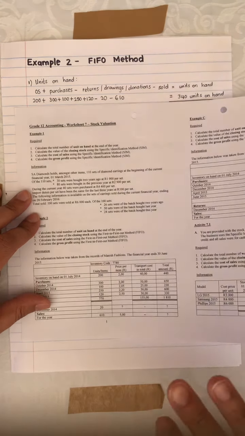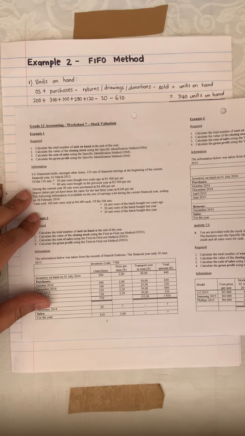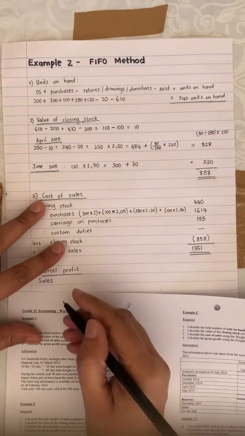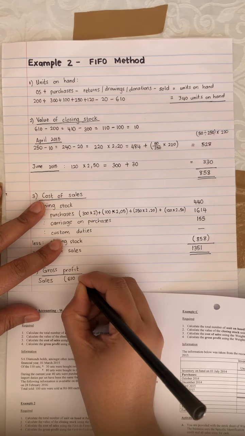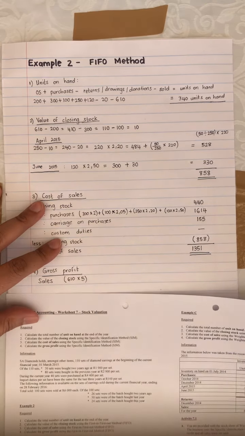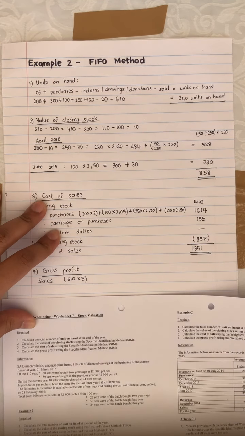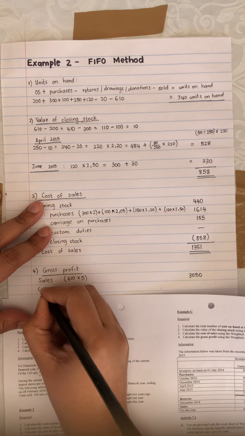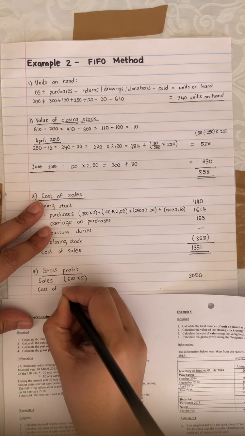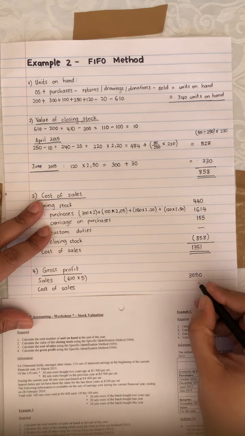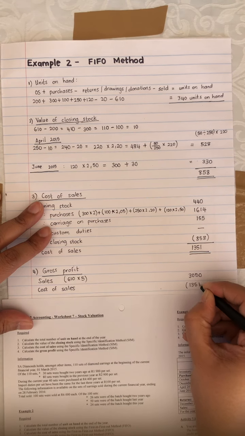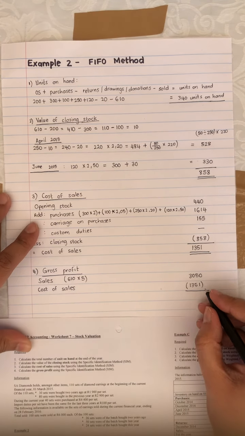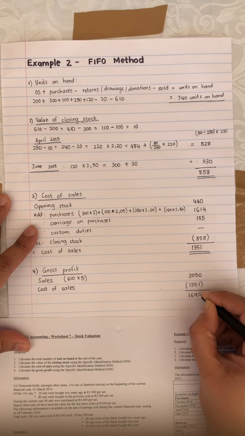So we sold 610 units at 5 Rand per unit. So 610 times 5 Rand per unit gives me a total of 3050 minus my cost of sales, which I've calculated in number 3, which is 1351, and my gross profit is 1699.